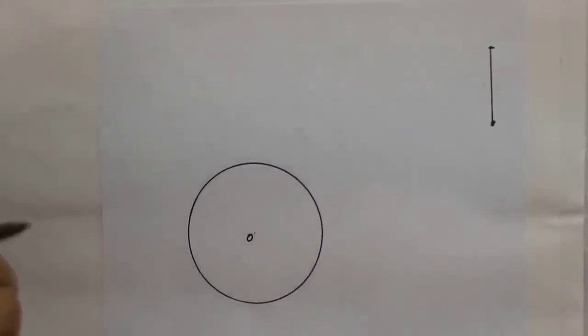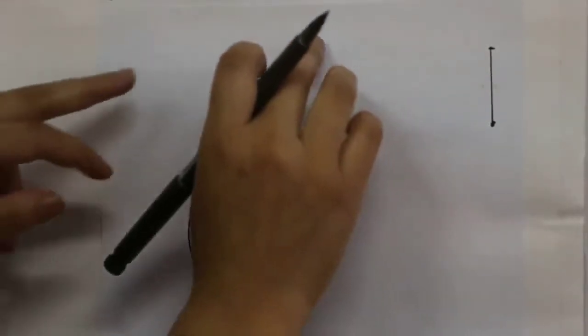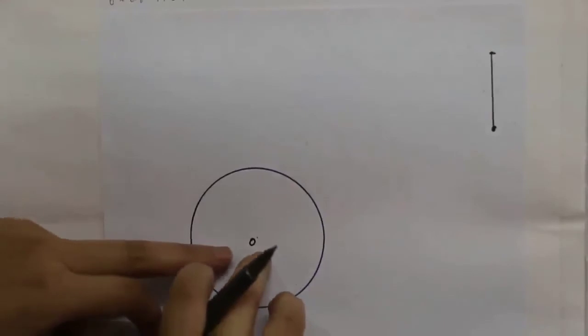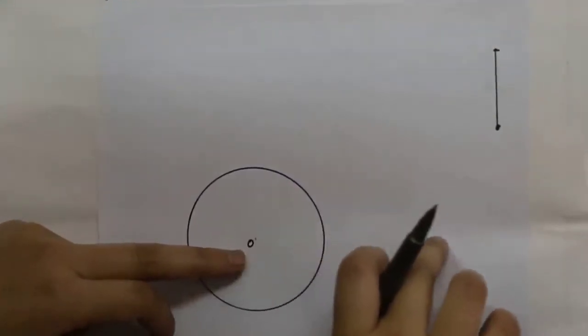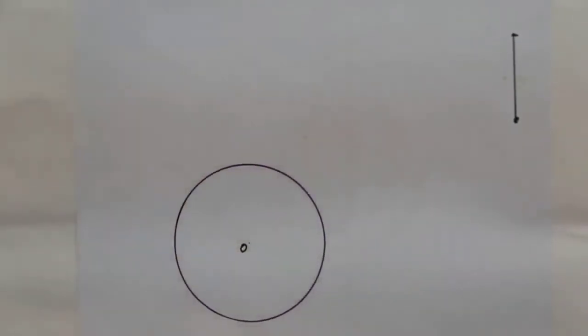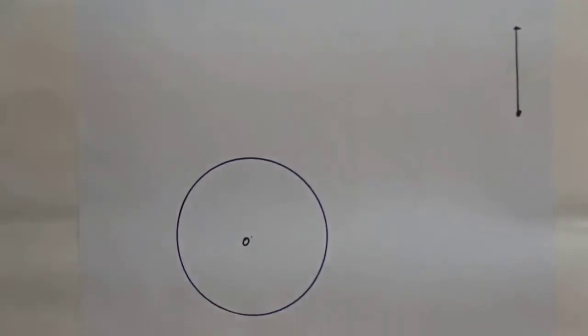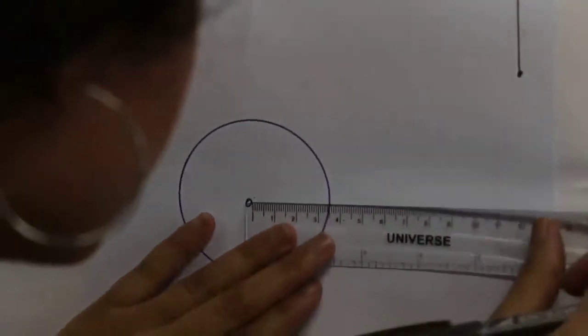You mark the center as O. So next step what you will do is, from the center O, you draw 6.2 cm to the point P. Mark 6.2 cm from the center.